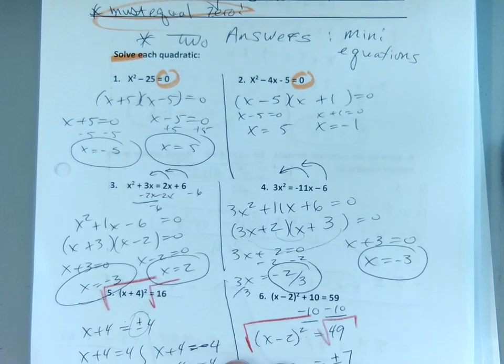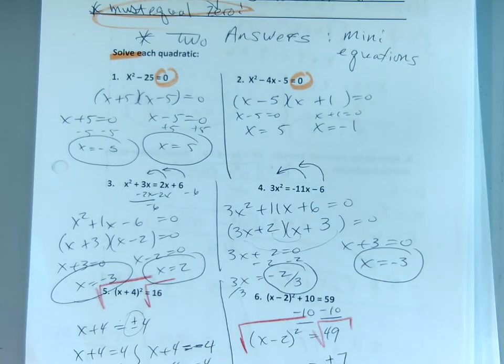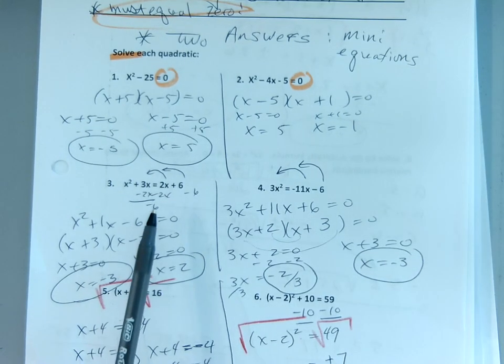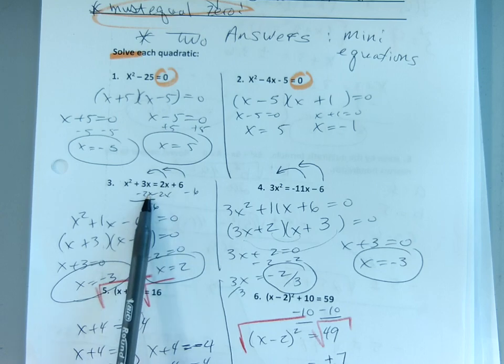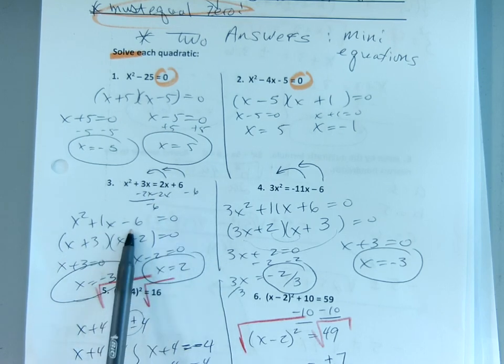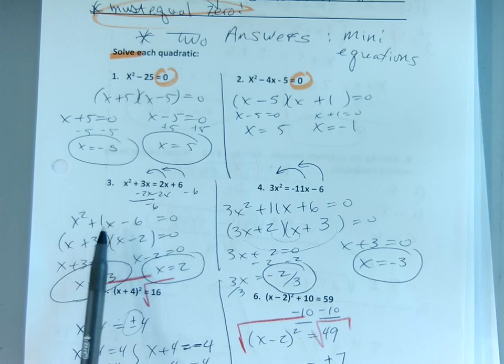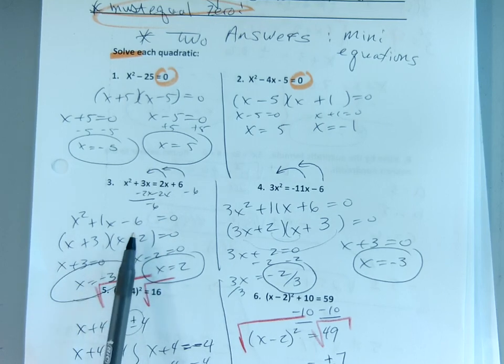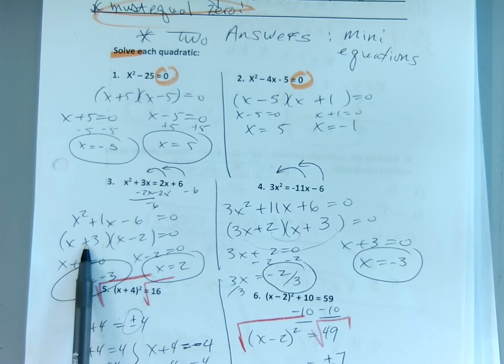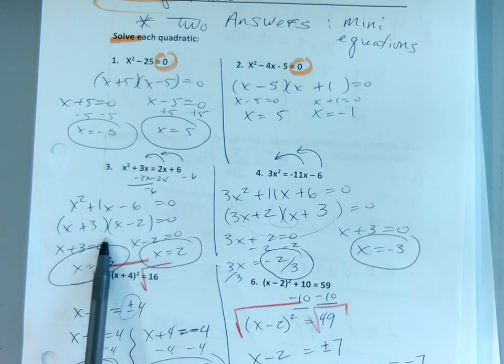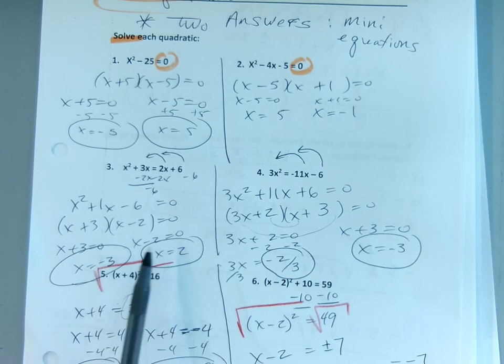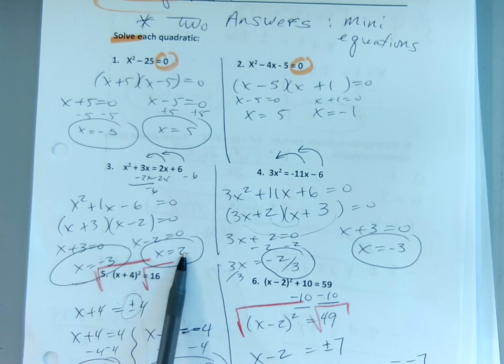Okay, number three, it must equal 0. So what I did is I brought over the 2x. Minus 2x, minus 2x makes a 1x, and then minus 6. Once I have it equal to 0, then I factor. Multiples of negative 6, positive 3, negative 2, and they will also make a positive 1. But it's actually going to be the opposite because we have our mini equations. We solve our mini equations, we get negative 3 and positive 2.